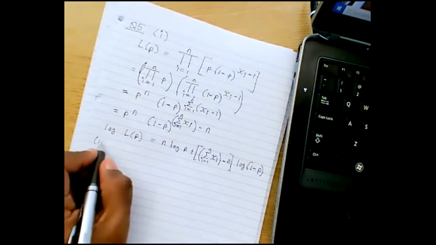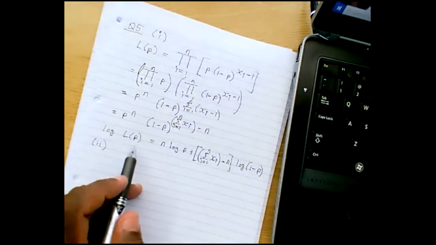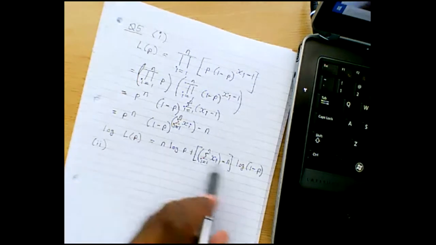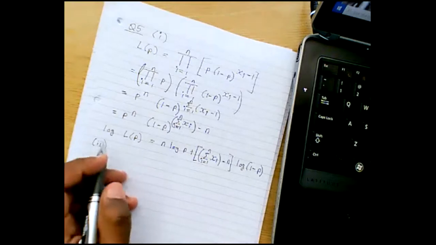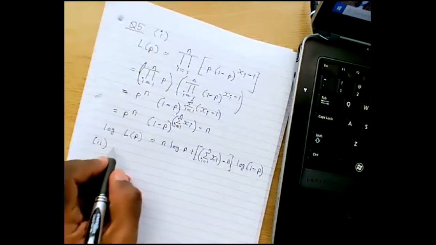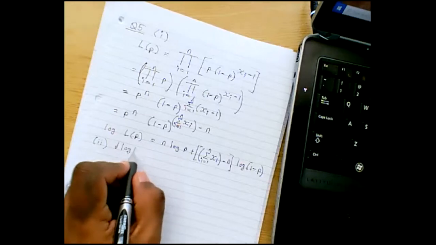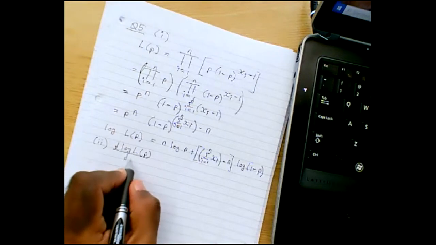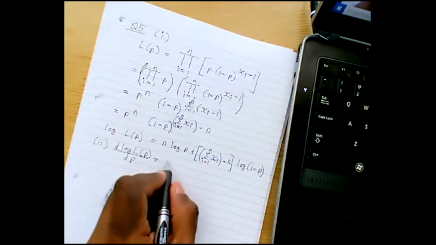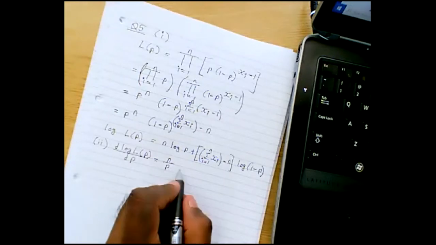Now the second part is to find the MLE. I'm sure all of you know that to find the MLE, what you need to do now is to take the derivative of this with respect to p and set it to 0, and then solve for p. So that's what I'm going to do now. So I'm going to take the derivative with respect to p.